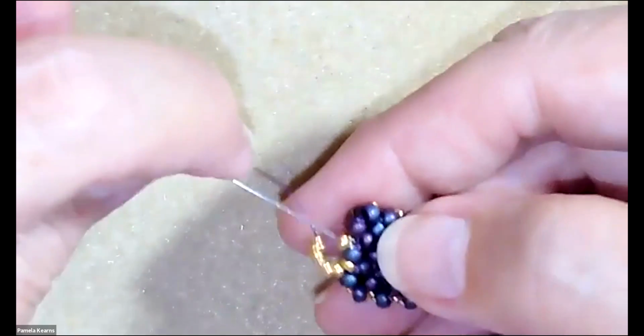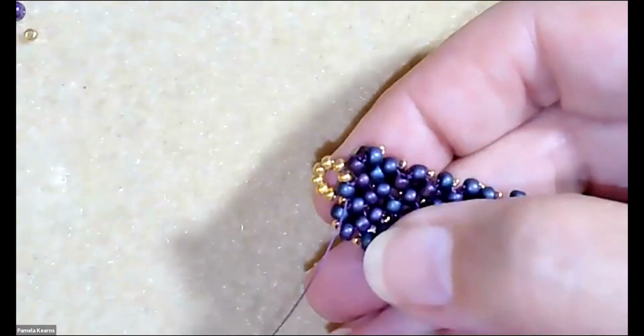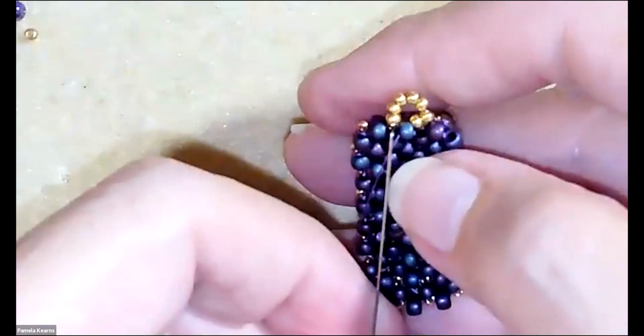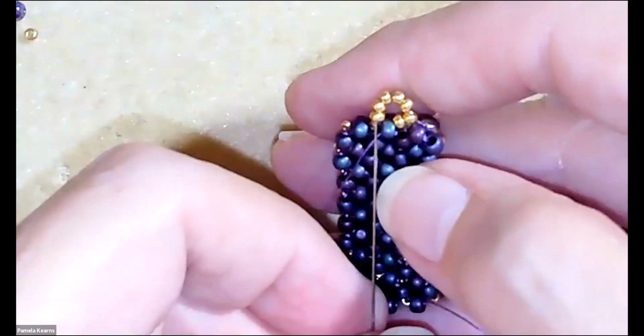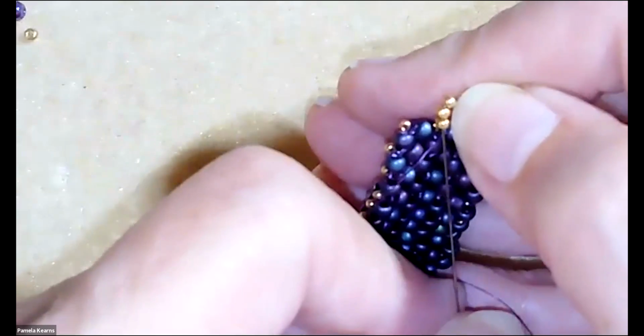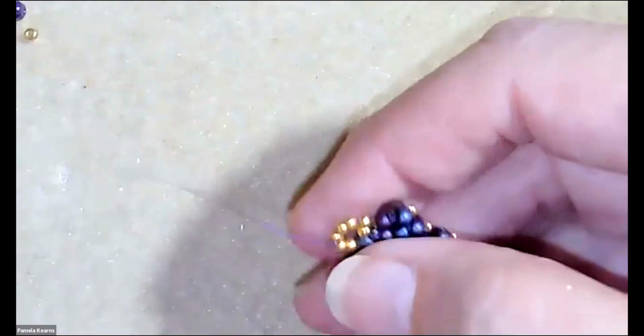Okay, one more, and attaching it to the base here. So that's 2. And if I go through it again, it's just going to help it firm up a little bit, so it's not quite so floppy. Come on, get in there. There we go. Sometimes you have to talk to the beads.